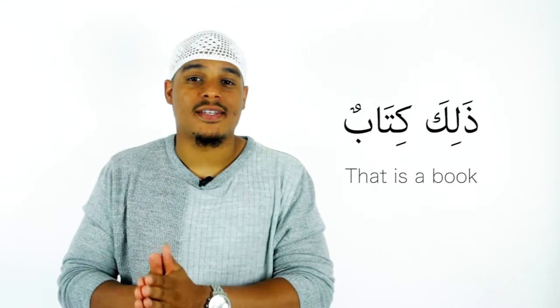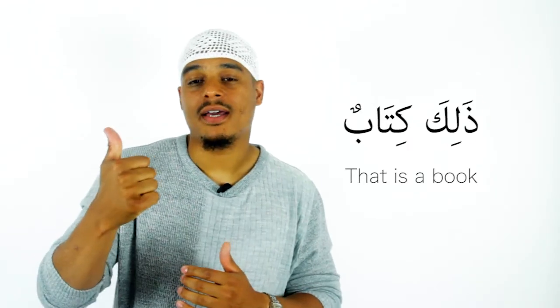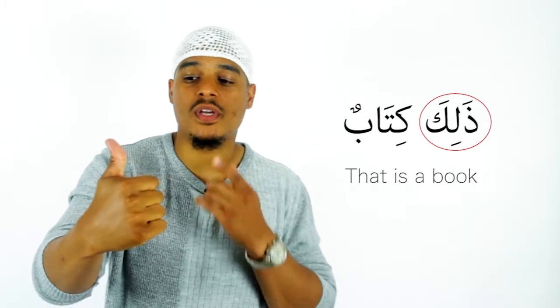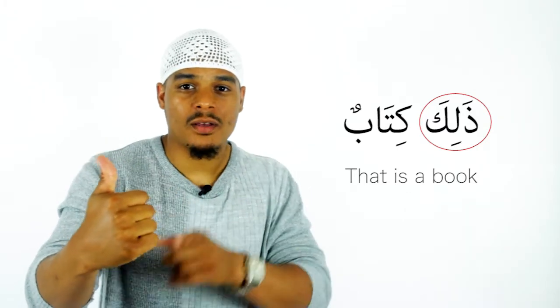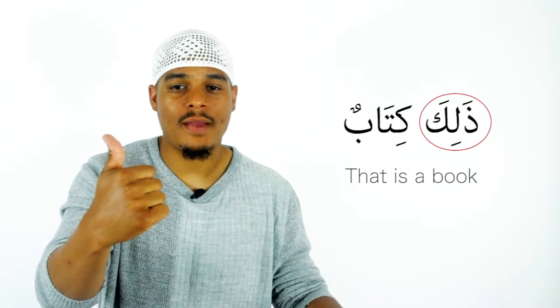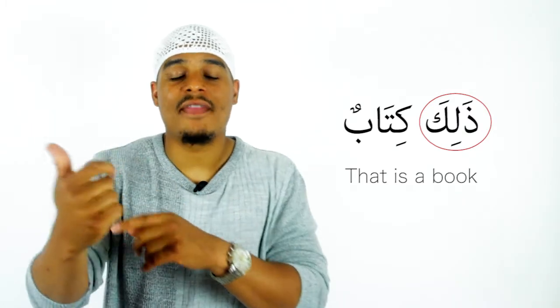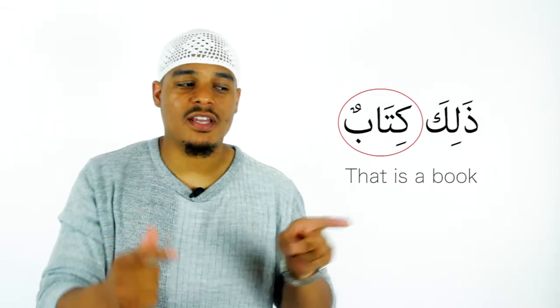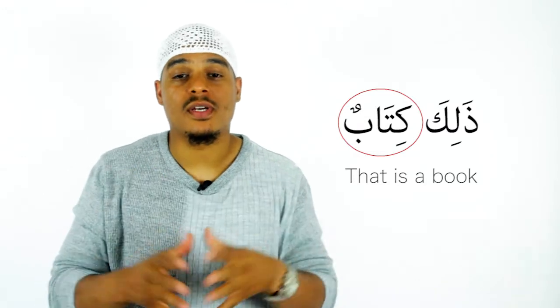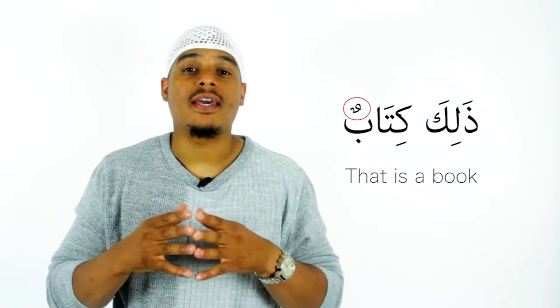For example, I can say ذلك كتاب, which means that is a book. This sentence is also considered to be a nominal sentence in Arabic. We have our Ismu Ishara ذلك, which is also ma'rifa. Why guys? Because I'm pointing to something specific. So it's ma'rifa, meaning definite, and then we have the khabar kitabun, which is our news. It's giving us information about the thing I'm pointing to. And as you can see from the tanween at the end of the word, it is nakira, indefinite.